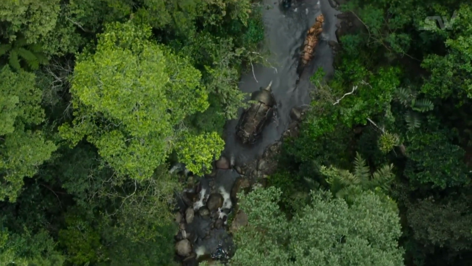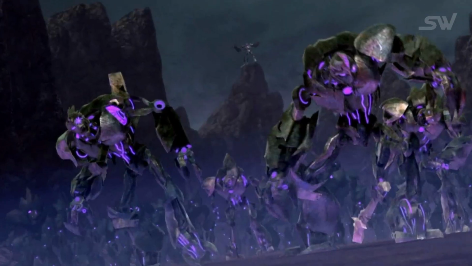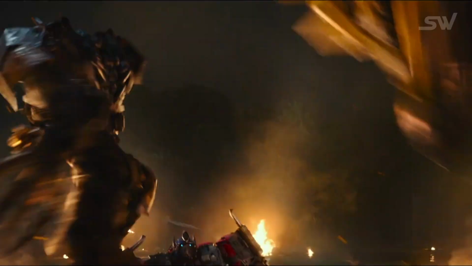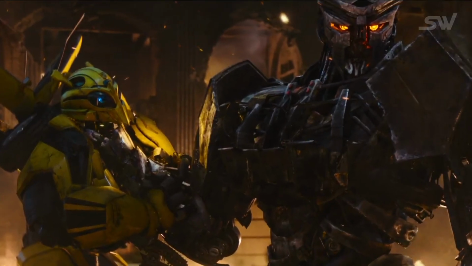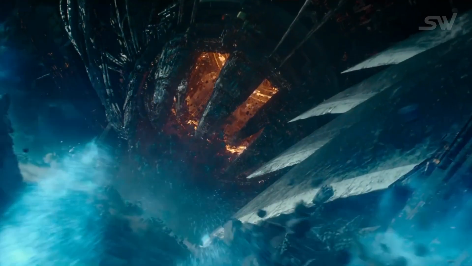Apparently, the Maximals have been on Earth for centuries, and they've only emerged now when the threat of Unicron became very real. They will team up with the Autobots to stop the evil Transformers called Terrocons. In the source material, the Terrocons are another subgroup of the Decepticons. But here in the film, they will come in as the disciples of Unicron. And they will be led by a Transformer called Scourge, who is voiced by Game of Thrones actor Peter Dinklage. The main goal of the Terrocons is to get a planet ready to be consumed by Unicron.